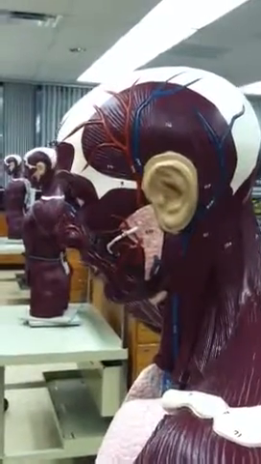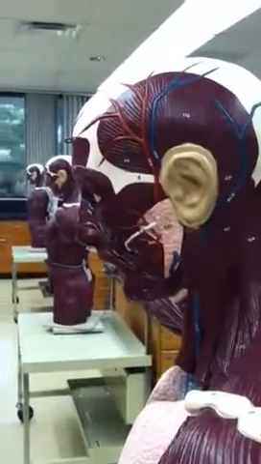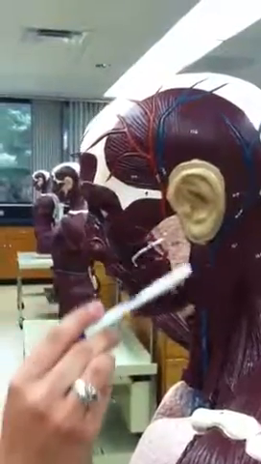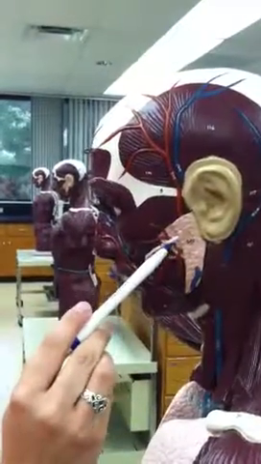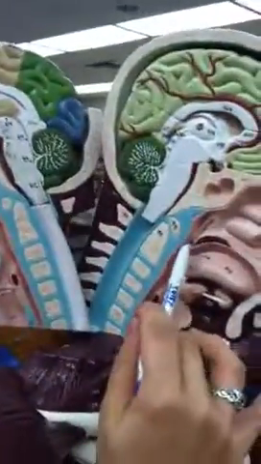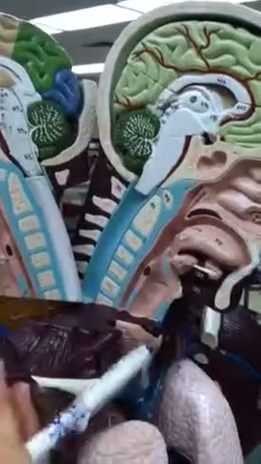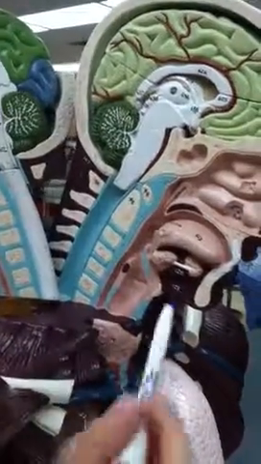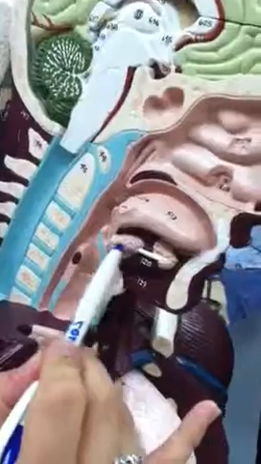Okay, so there are 3 pairs of salivary glands. The first one is the parotid gland, which you see here. The parotid duct runs along here into the mouth and will open at the back of the top teeth, probably somewhere in here. The next one is the submandibular gland, which is this one right here.